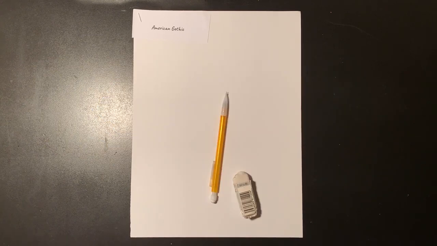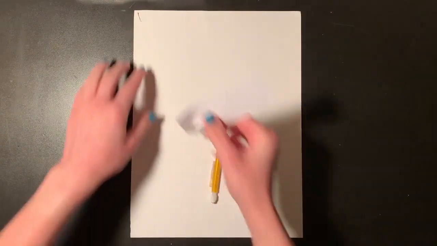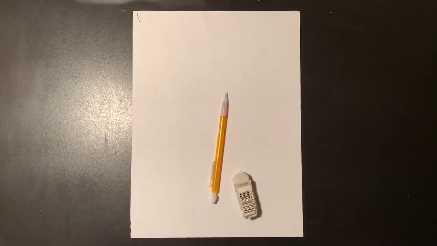Today we are going to create a parody of the American Gothic. What you will be needing today is a white piece of paper. There should be one labeled American Gothic in your art folder that you can use. We're also going to need a pencil and an eraser. You can take the label off your paper because we won't be needing that.